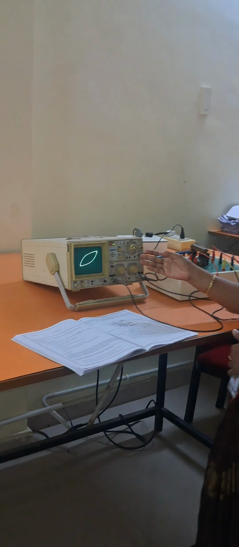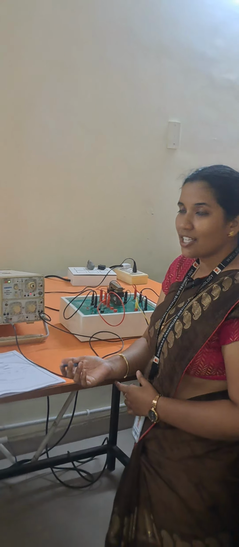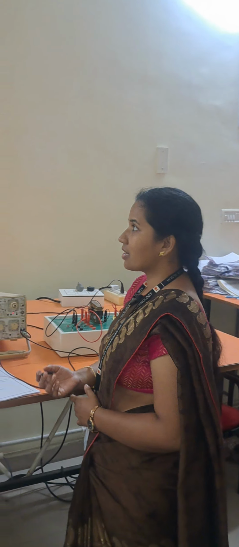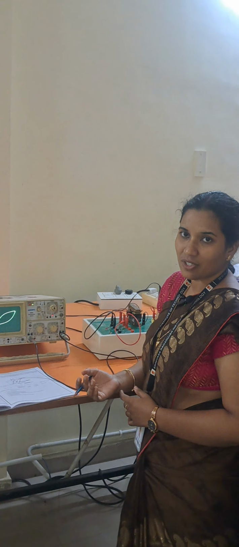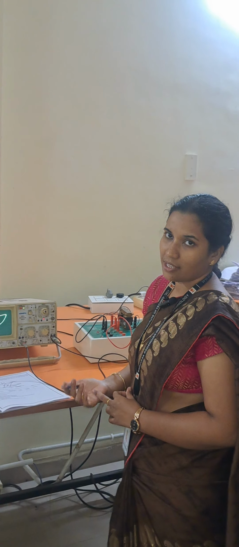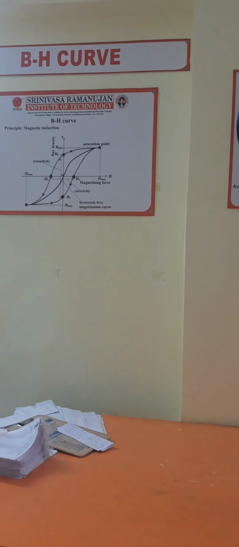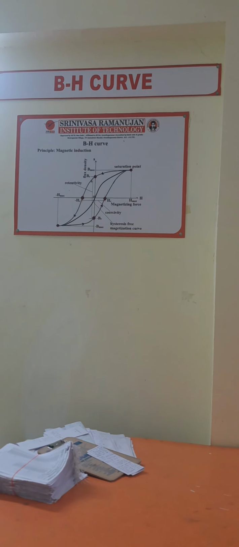Today we are going to perform the experiment BH curve. The aim of the experiment is to determine the energy loss by tracing the hysteresis curve using a transformer core and a CRO. First of all, what do you mean by hysteresis curve? The lagging of B behind H is nothing but the hysteresis curve, where B is the magnetic flux density and H is the magnetizing force. The principle involved in the BH curve is magnetic induction.